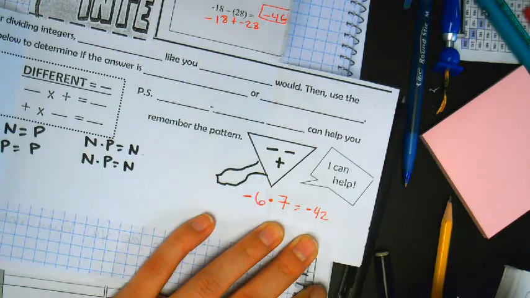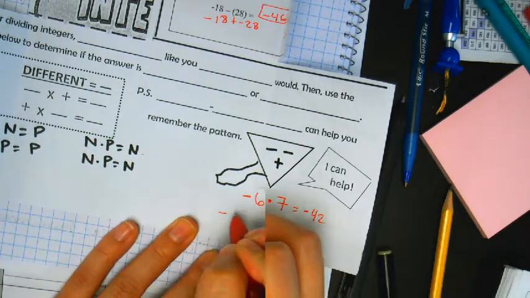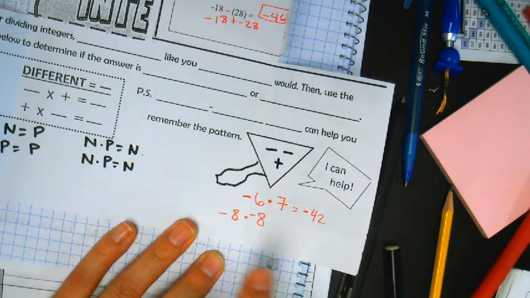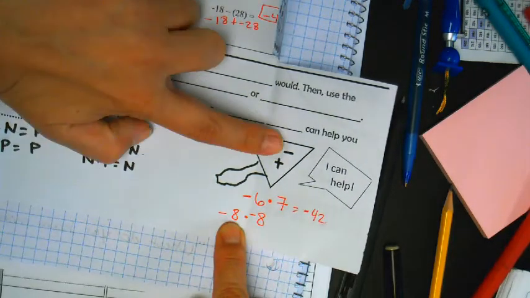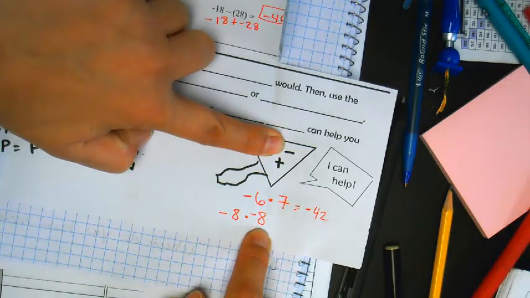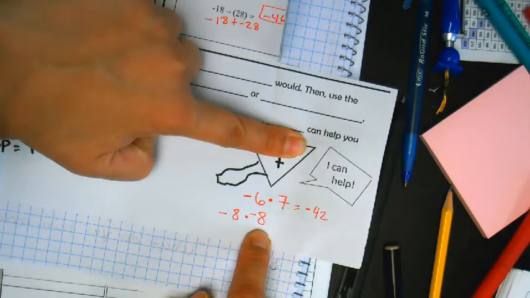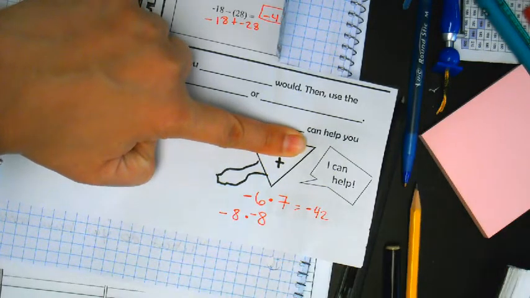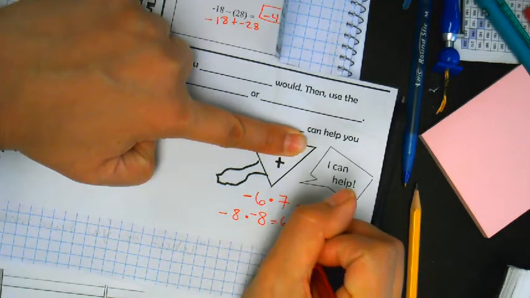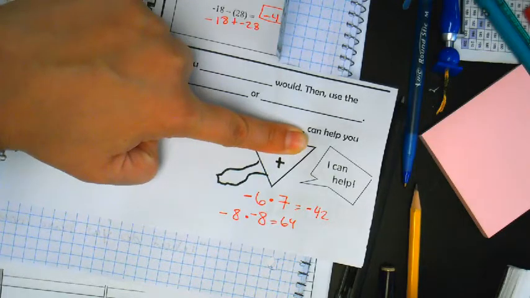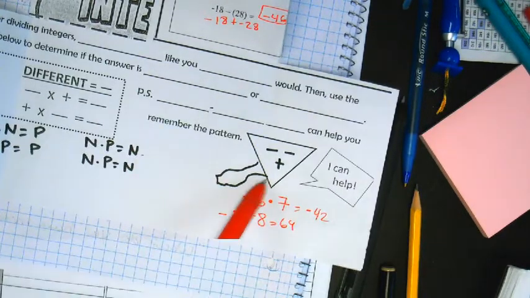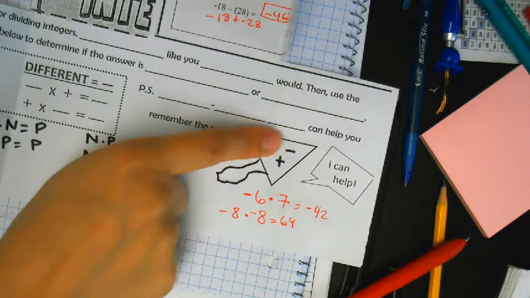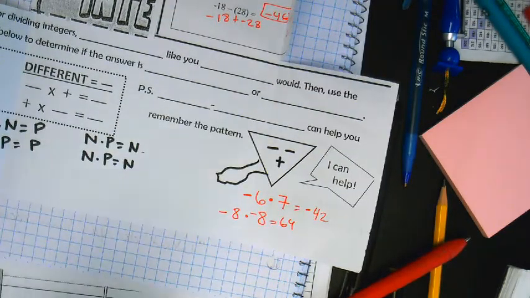-42. If I had -8 times -8, this is a negative. I would cover up the negative. This is also a negative, so I would cover up the other negative. What didn't I cover up? The positive, so that means that my answer is +64. So we'll have kids draw the little Dorito man on their homework or their test, and they can just cover up what they have, and whatever is not covered up is their answer.